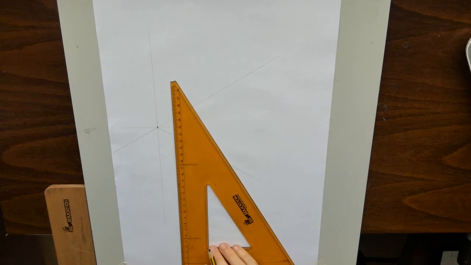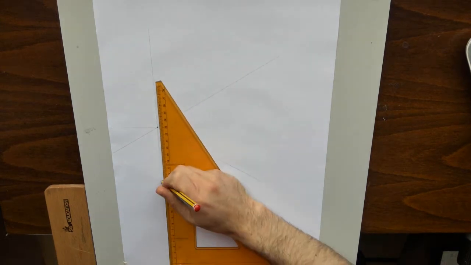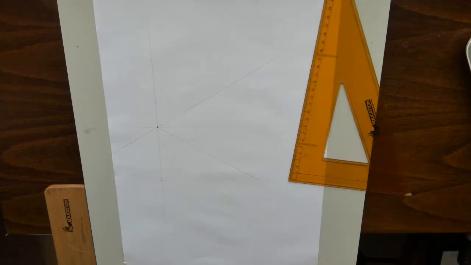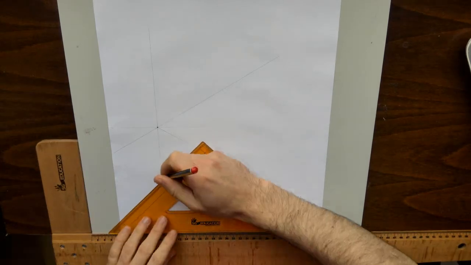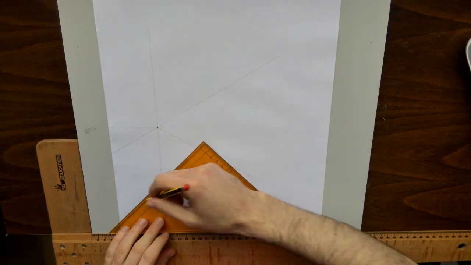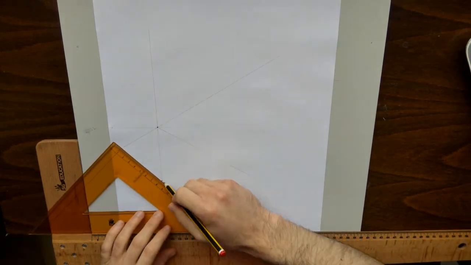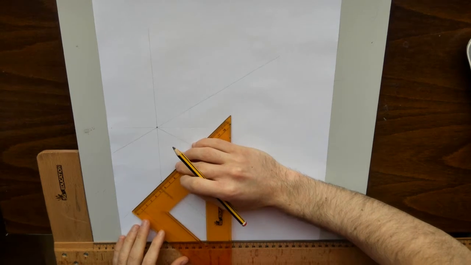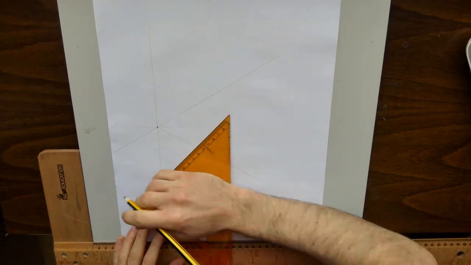So for the plan, I'm going to position it roughly about here. That's going to be my top point, and then using my 45-degree set squares, I'm going to go out 45 degrees this way, 45 degrees this way. From the question I can see that the width of the plan is going to be 64 mm.